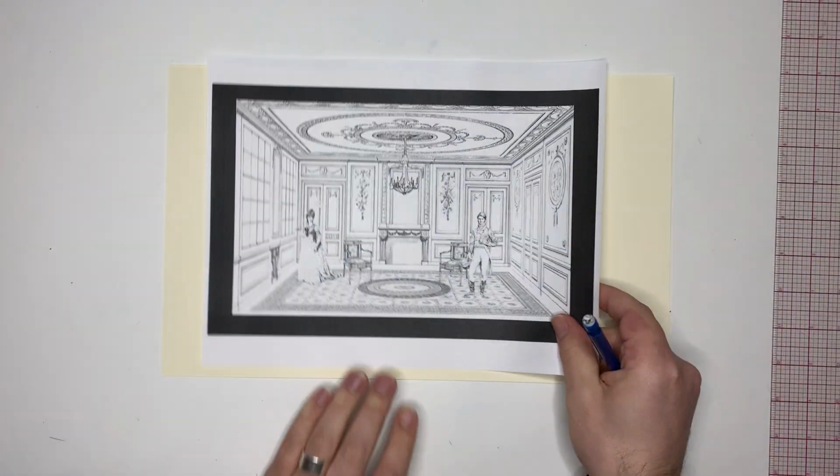This is Jason, and today I am going to show you how to complete a perspective sketch of this room.